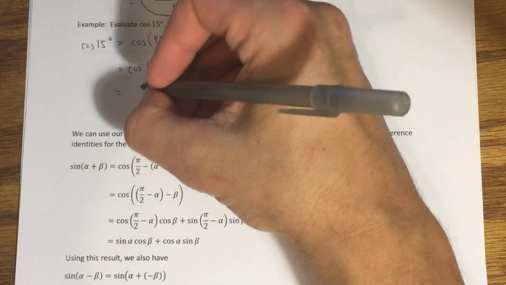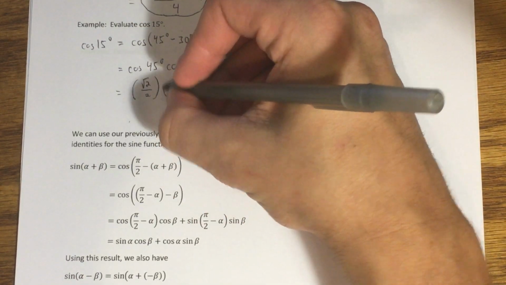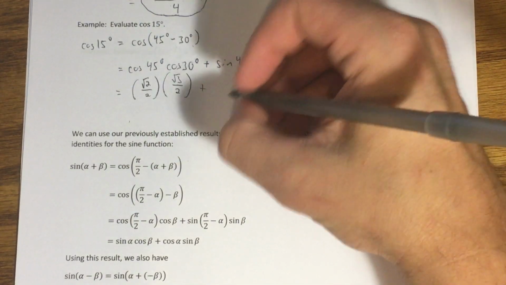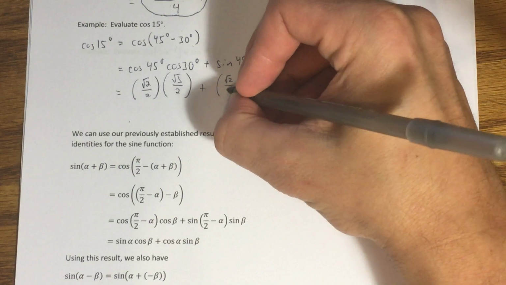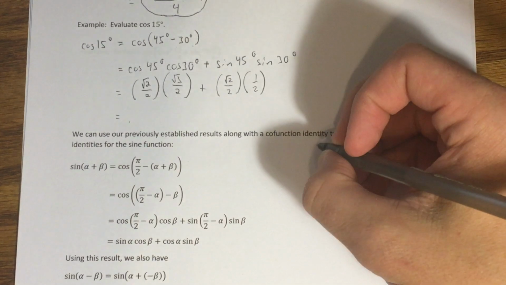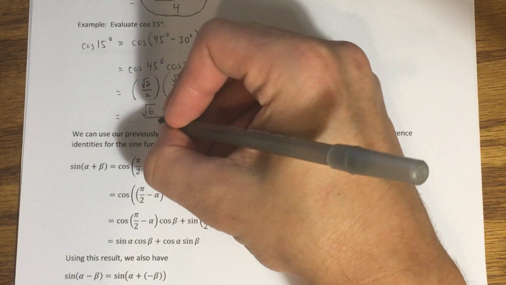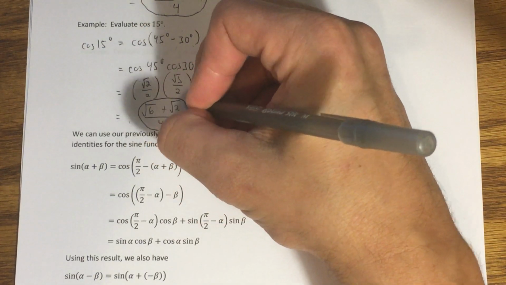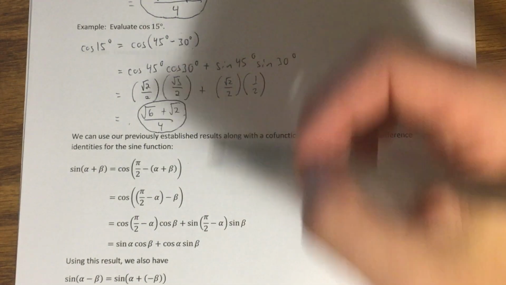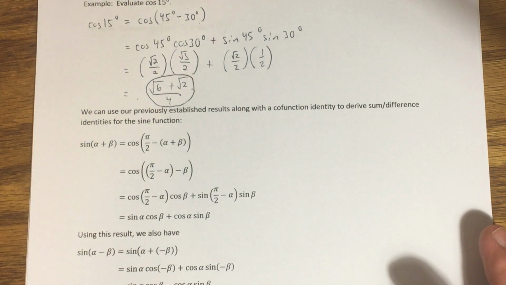And now I just resort to my knowledge of the unit circle. What is cosine of 45 degrees? Root 2 over 2. What's cosine of 30 degrees? Root 3 over 2 plus sine of 45 degrees, which is root 2 over 2. Sine of 30 degrees, that's 1/2. This is equal to root 6 plus root 2 over 4. Similar looking answer as the previous one, but not the same number. Okay? In fact, these are opposites of each other. So that's a couple of examples using the cosine identity that we just derived.